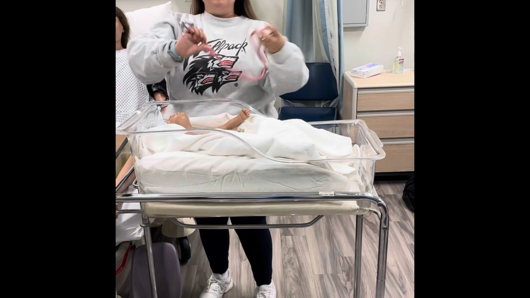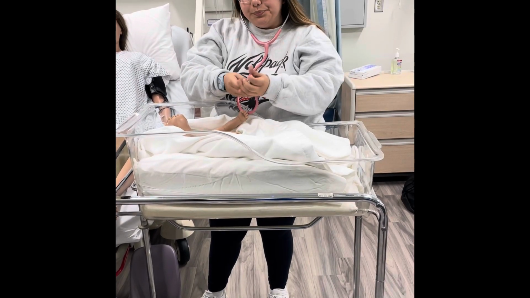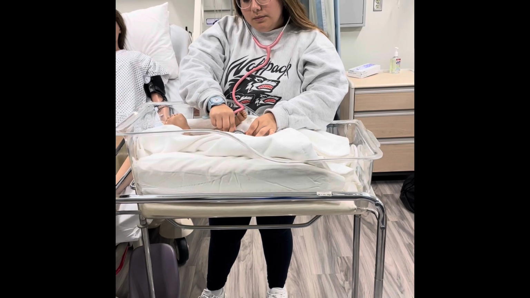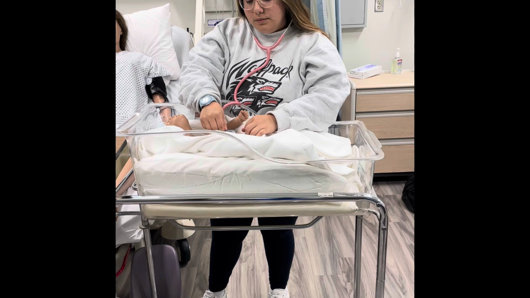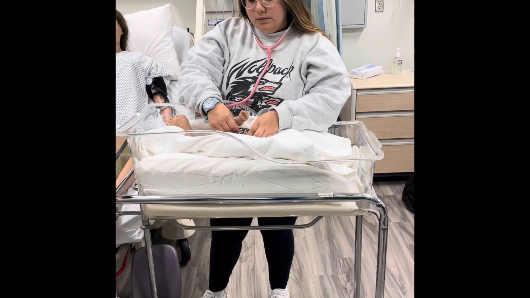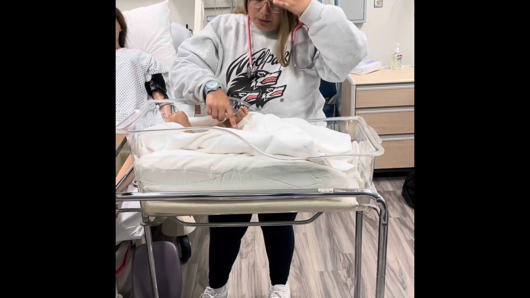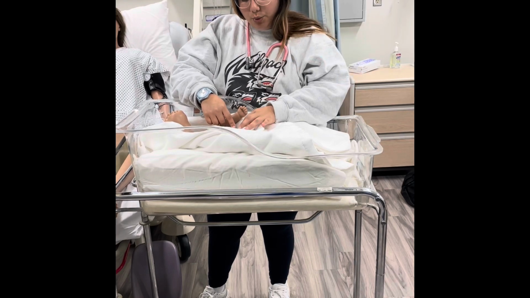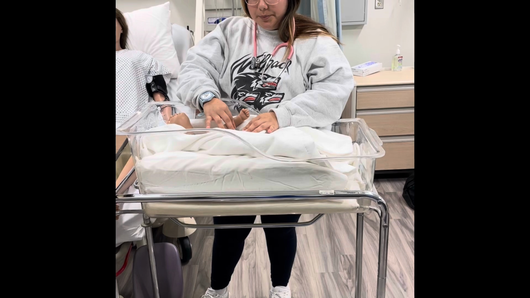Let me take this off. While we're here, we're going to check the umbilical cord, and assess the cord for the 3 vessels, so we can count them and see that they're there.